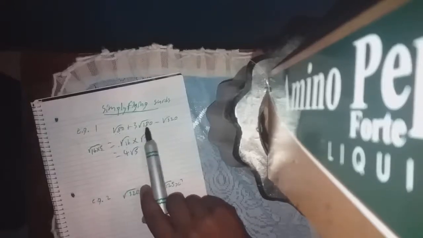Now, when you're simplifying an entire expression, you want to get the same number under the root sign for each of them, so you can add and multiply them. The only time you can add and subtract surds is when the same number is under the root sign. So we could change the 180.